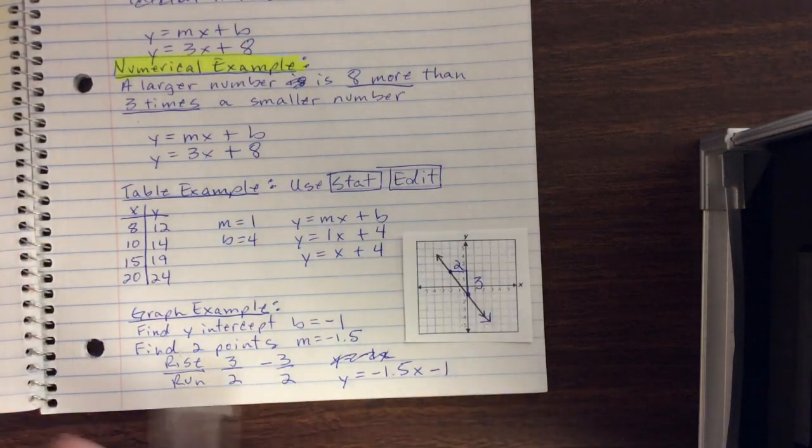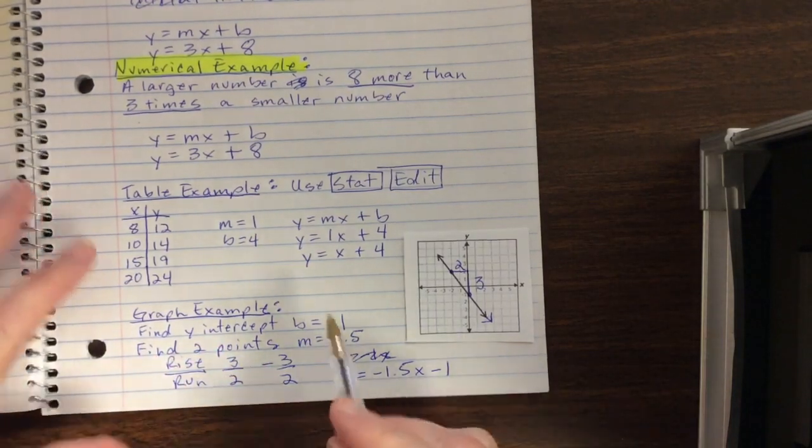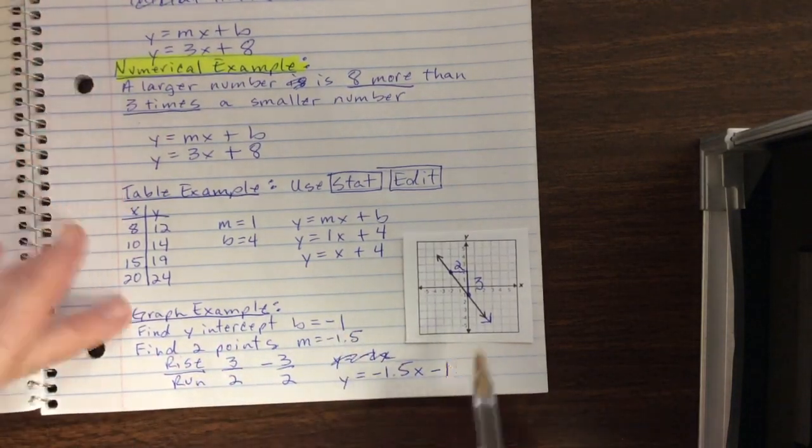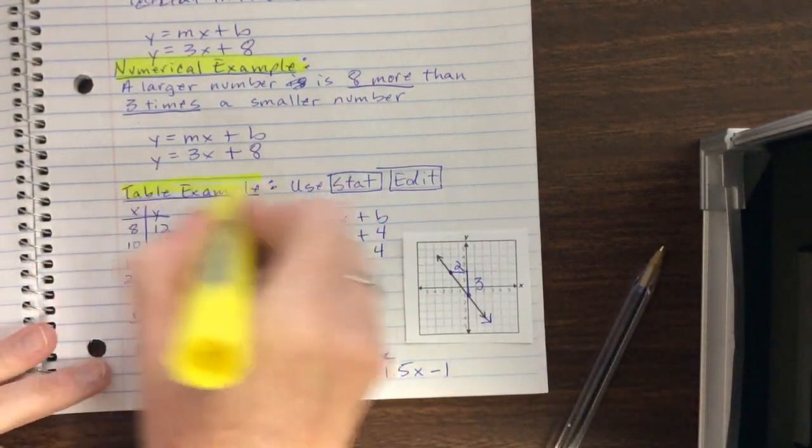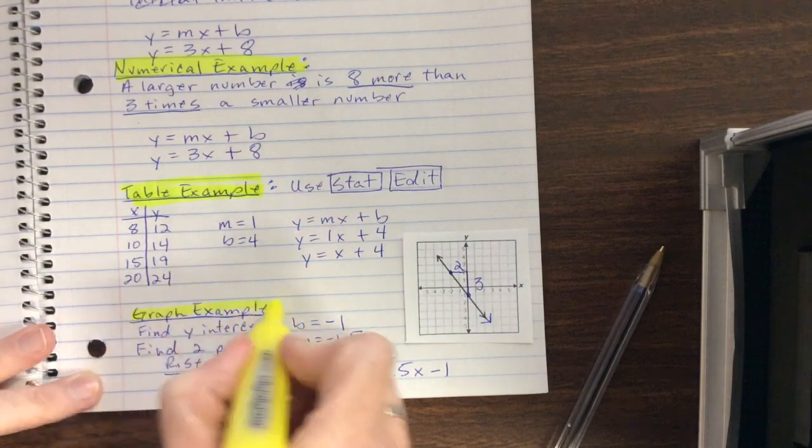That'll do it for, let me just make sure I got everything right. Yep. So we did verbal, numerical, table, and graph. That'll do it for writing equations, 8.5i.